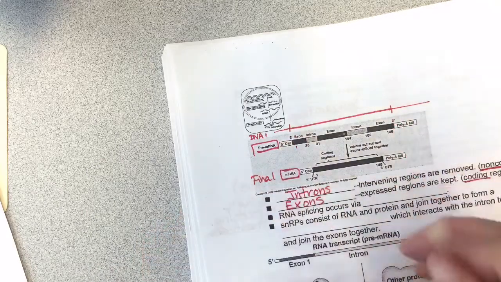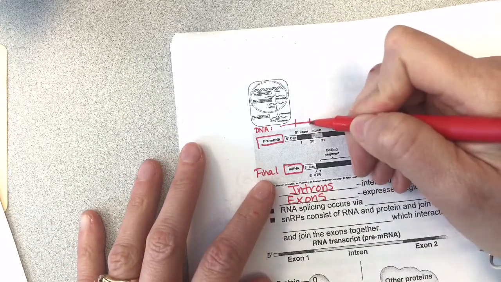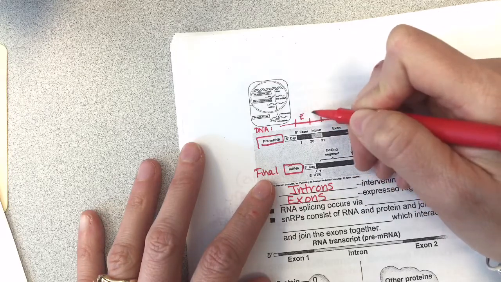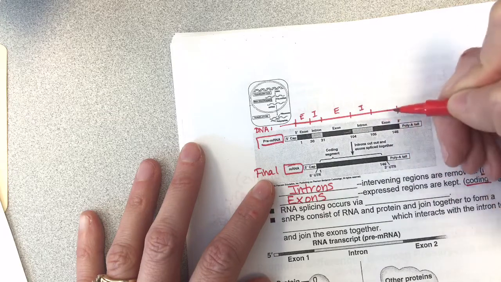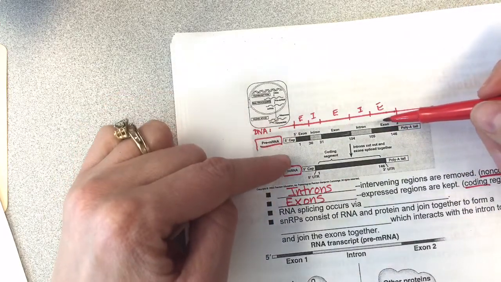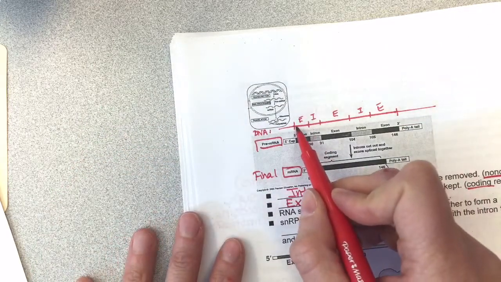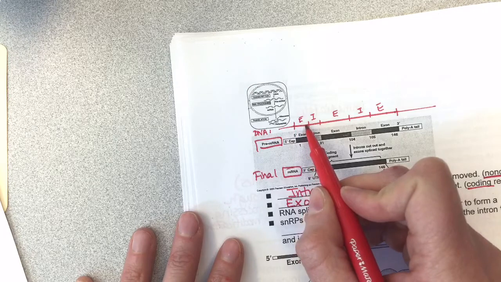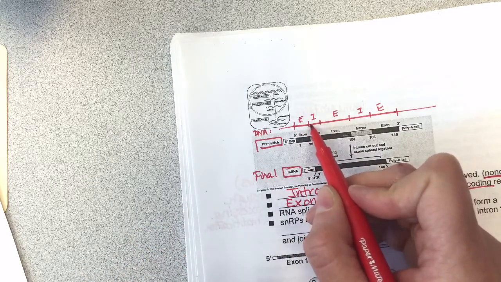On this gene, you had exon, intron, exon, intron, exon. Only the exons code for the gene. Whatever the order of the bases is here, A, T, G, G, C, and then you have the introns, and the introns don't code for making anything.